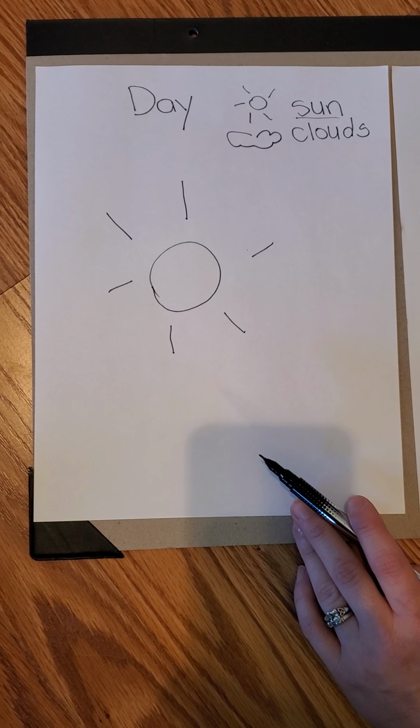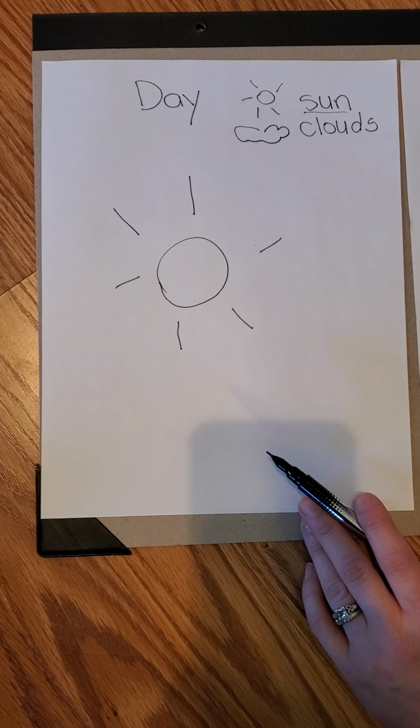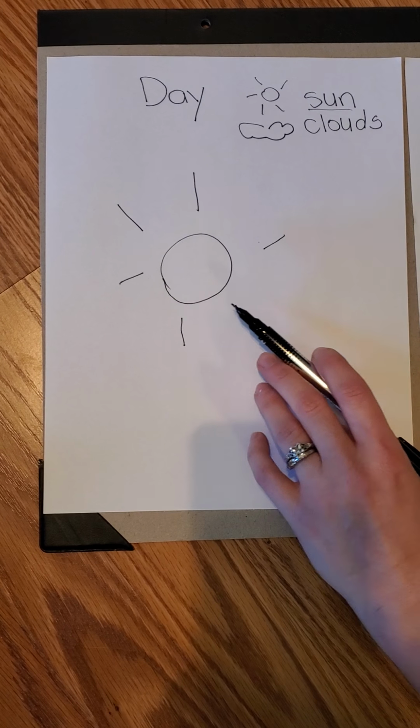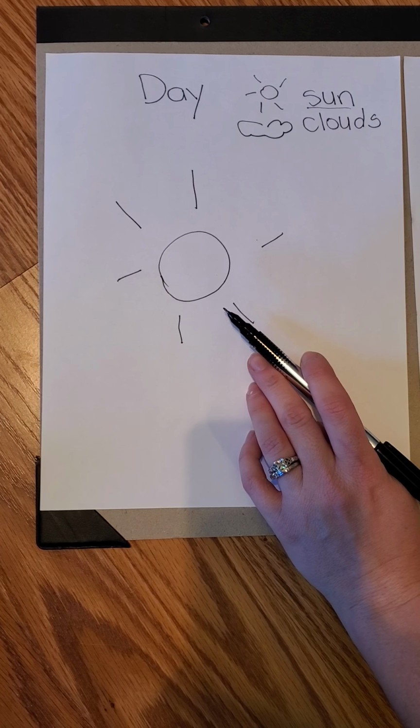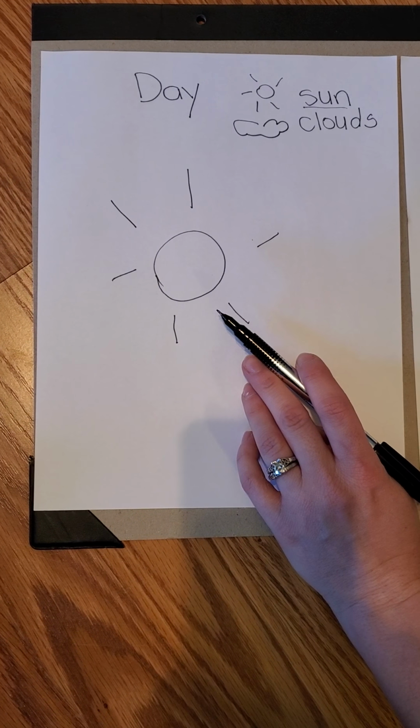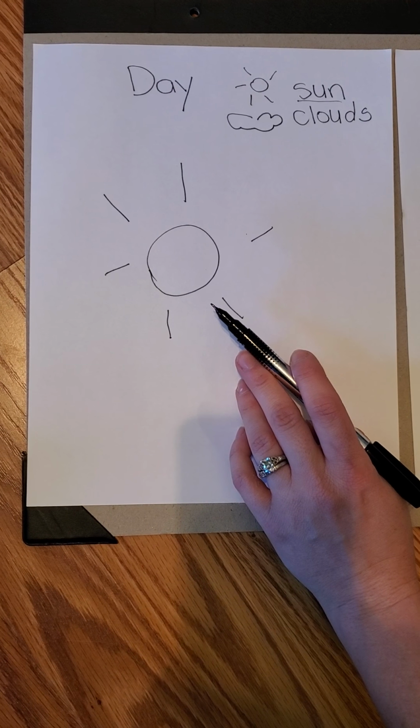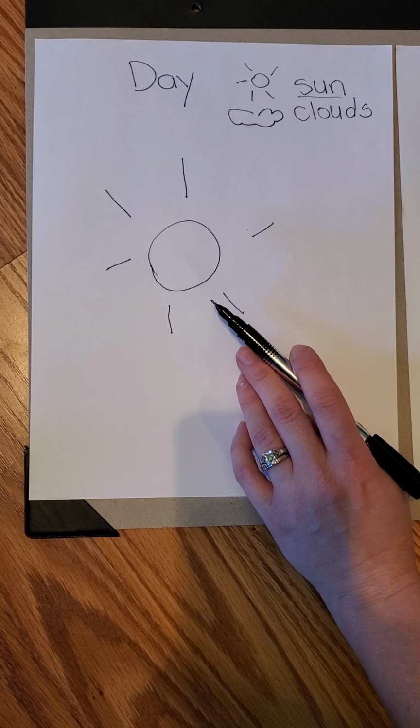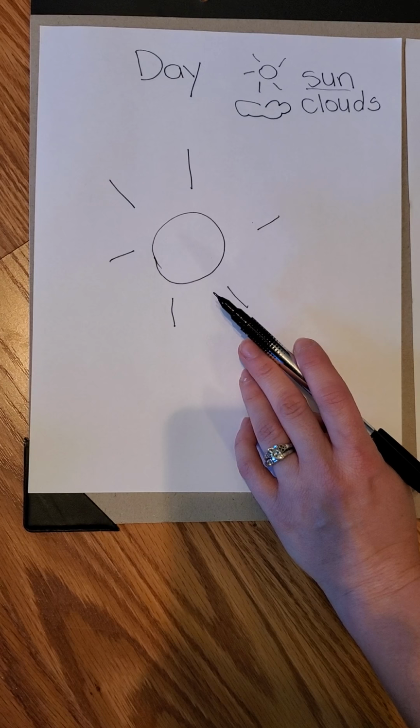No, we cannot see stars during the day. So, except for the what? The sun. Remember, the sun is the biggest star. That is the only star we can see. It outshines all of the other stars.